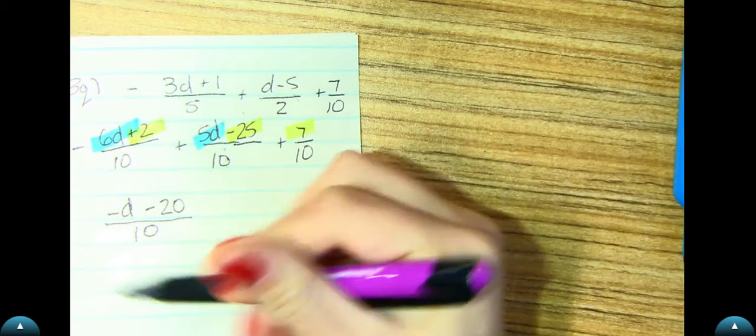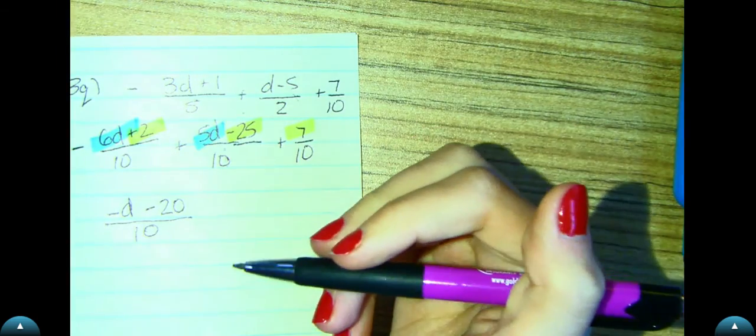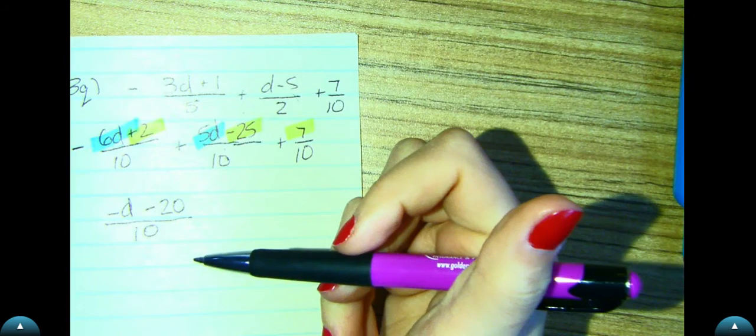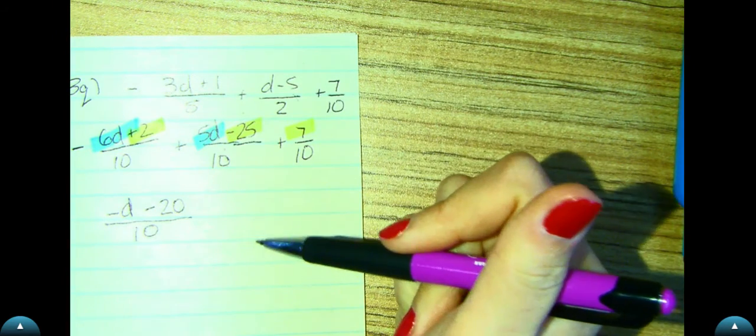Again, you can leave it like this, or you can rewrite it as a mixed number or as 2 separate fractions, but this is a perfectly acceptable answer.